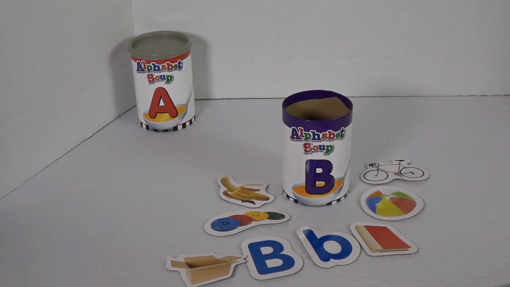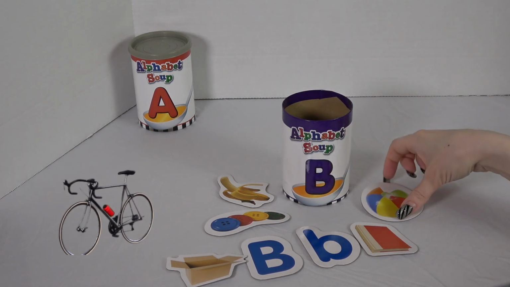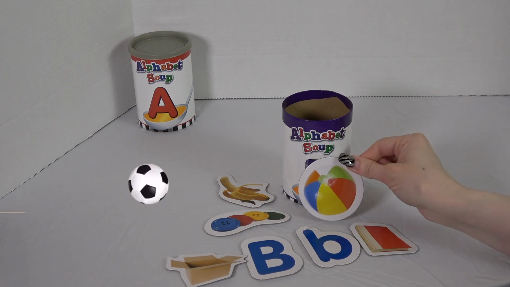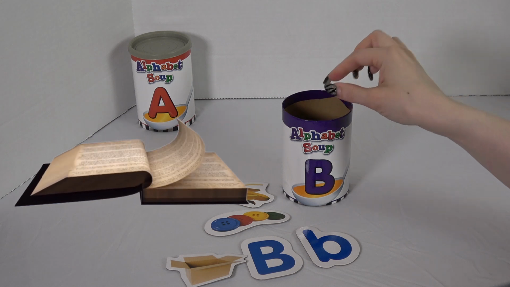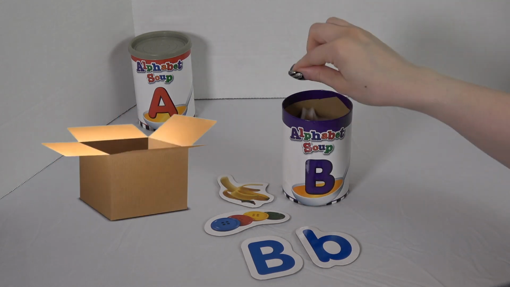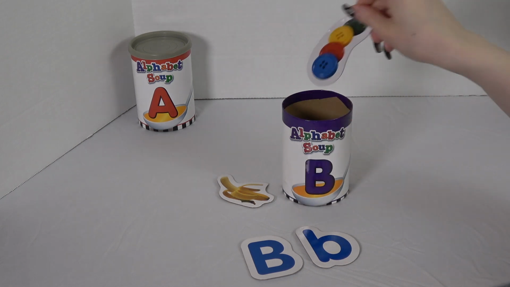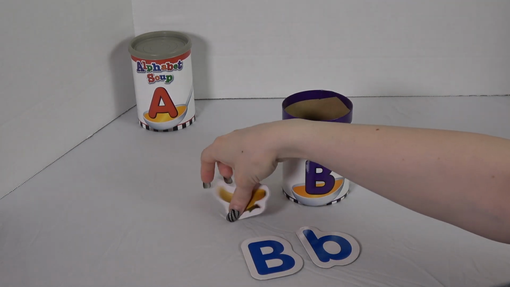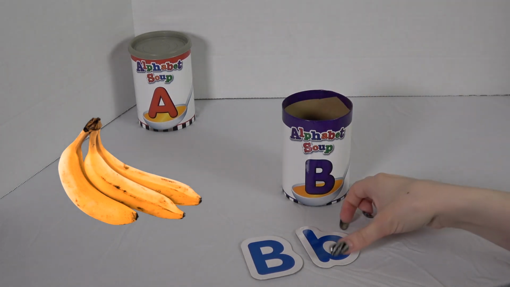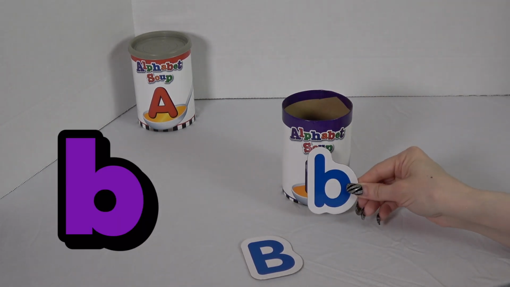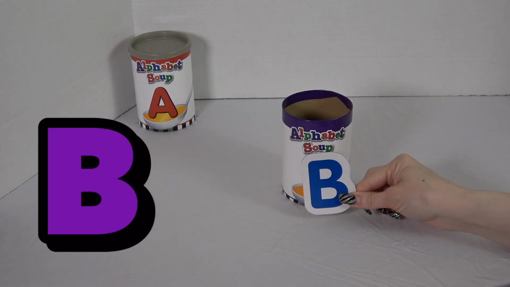Now let's put everything back. We have a bicycle, a ball, a book, a box, buttons, a banana. We have our lowercase b and the uppercase B.